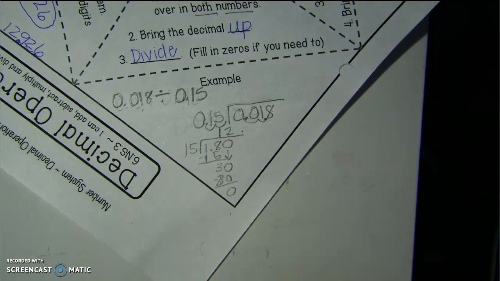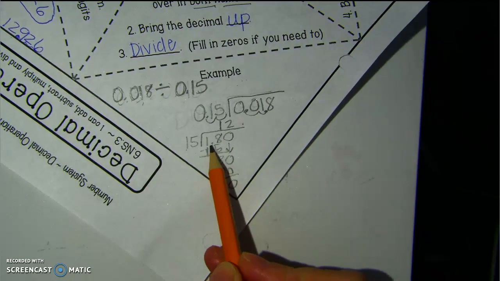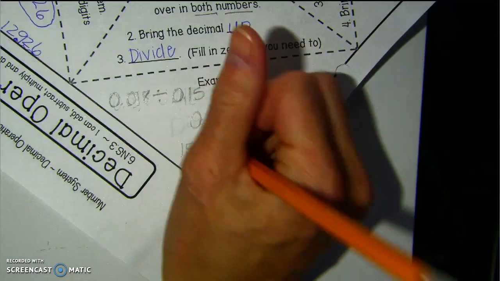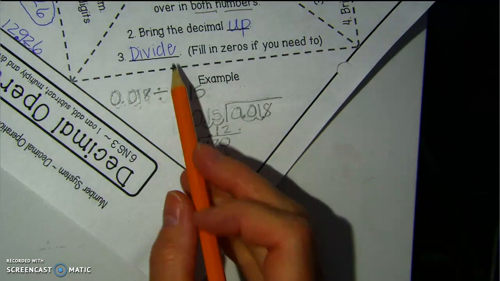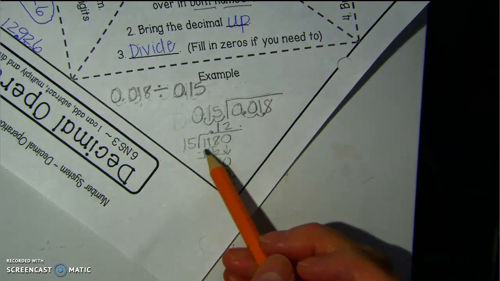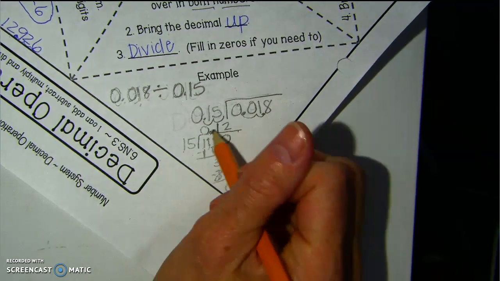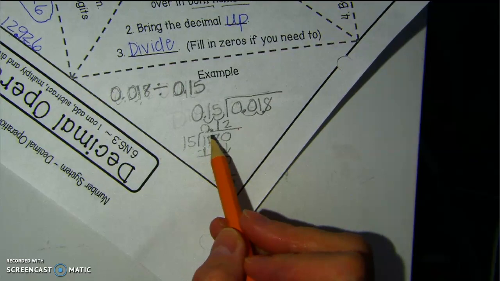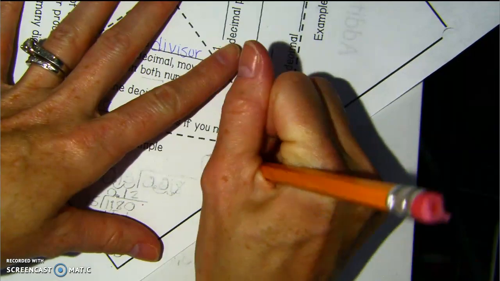Now, do I have a remainder? No. So I'm going to look back at my original problem. Where is my decimal right here? Between the 1 and the 8. What does it tell me to do? Bring the decimal up. So I'm going to bring this decimal straight up. Fill in zeros if you need to. We've already divided. So I'm going to put a 0 just right here because I knew that 15 did not go into 1. And here's my decimal. So my answer is 0.12. So that's 12 hundredths.